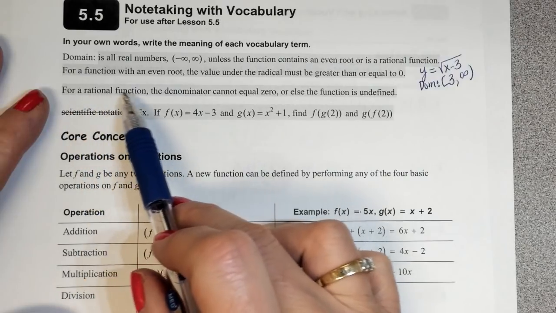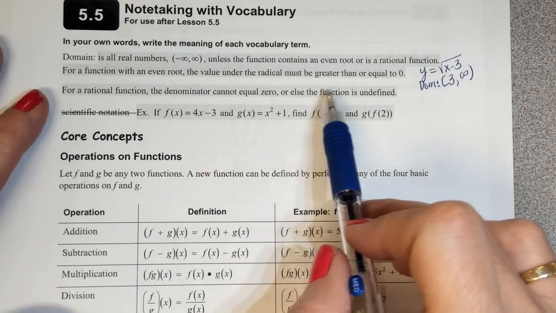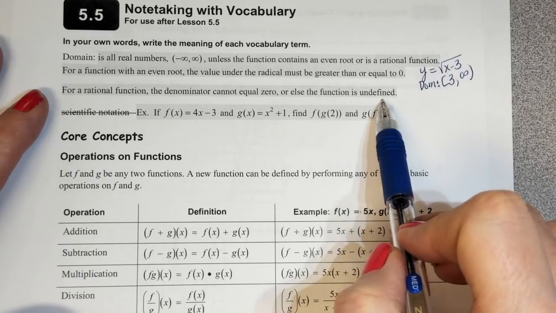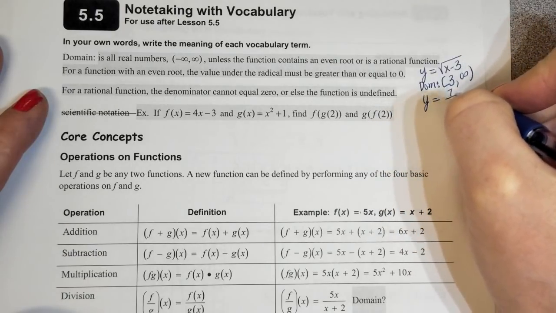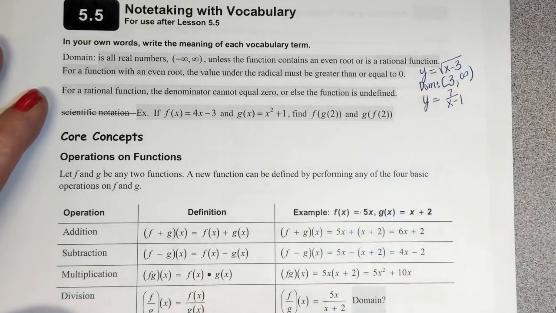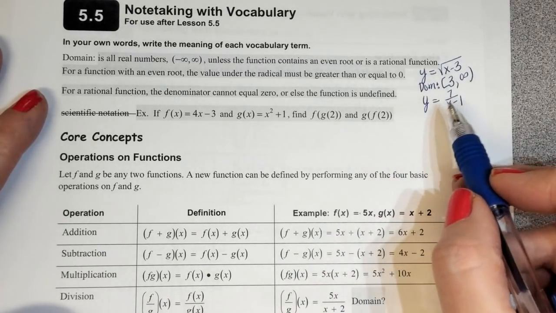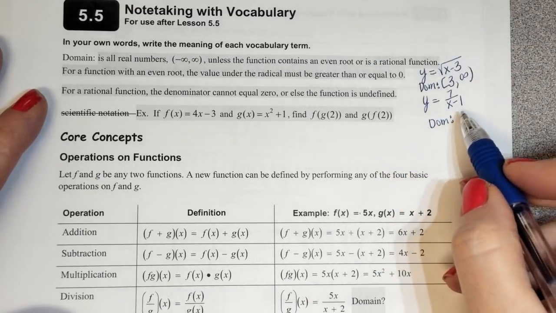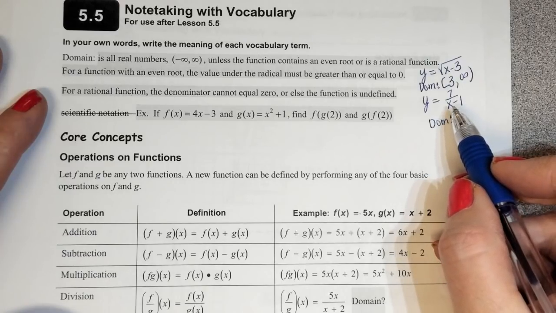Next one, for a rational function, the denominator cannot equal 0 or else the function is undefined. We don't want to have an undefined function. We want it to be defined. So if I gave you a function like y equals 7 over x minus 1, I want it to be a defined function. So what is the domain? What am I not allowed to use for x? 1 or 2? Which one?